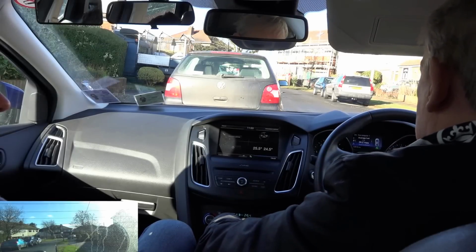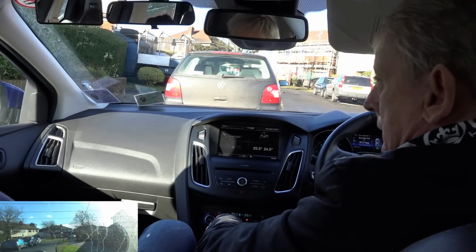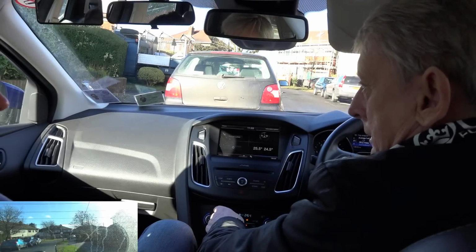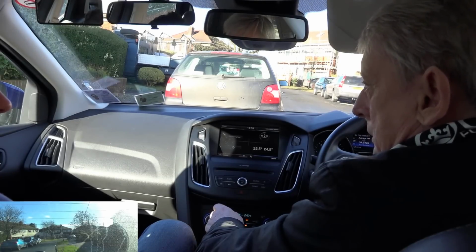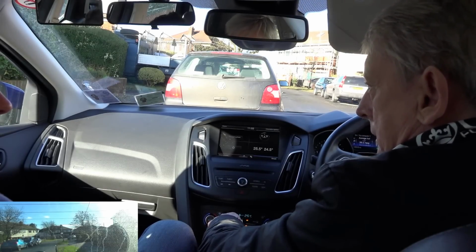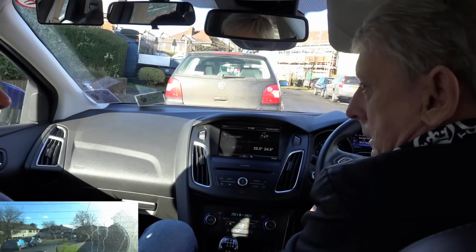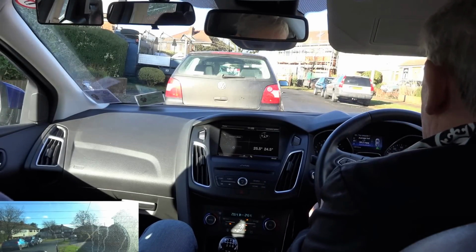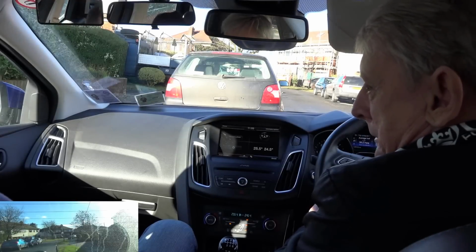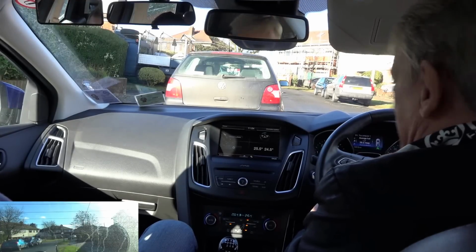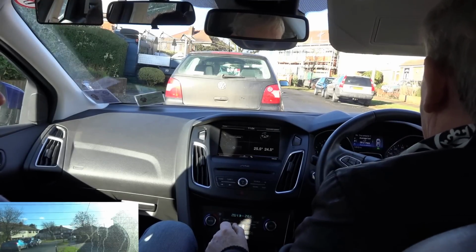So on the next T-junction, you can say to me, how are you going to judge your position so you don't mount the curb? You told me it was the same as when I'm approaching, and it's important we do that. Not too close, not too far.